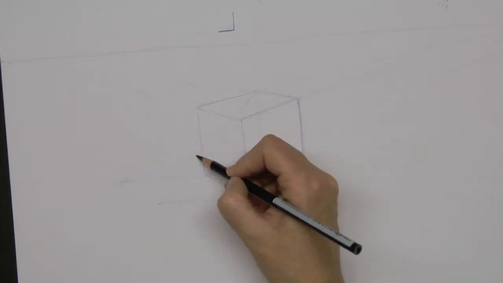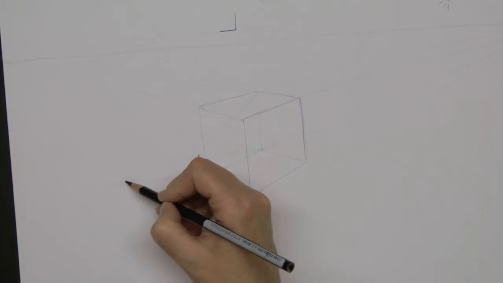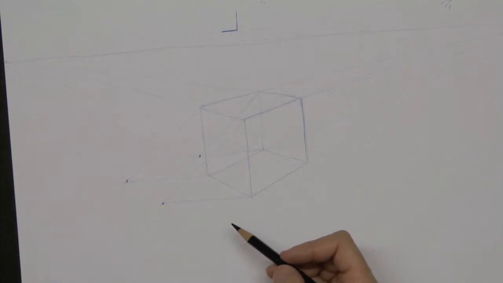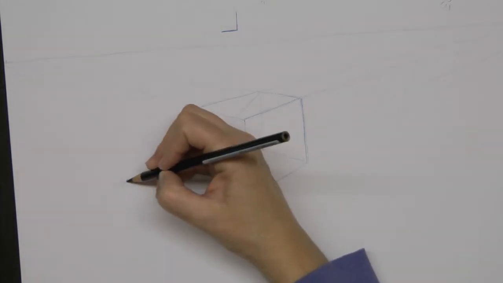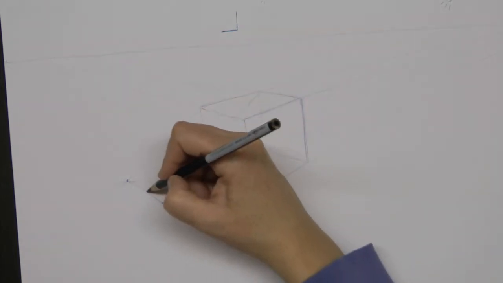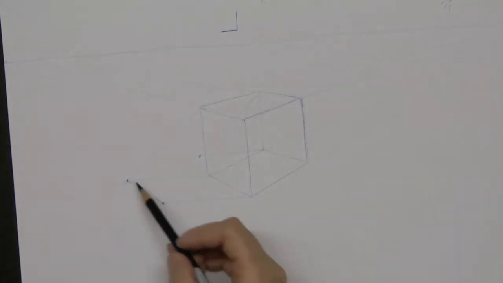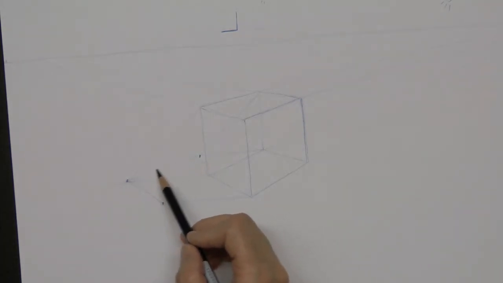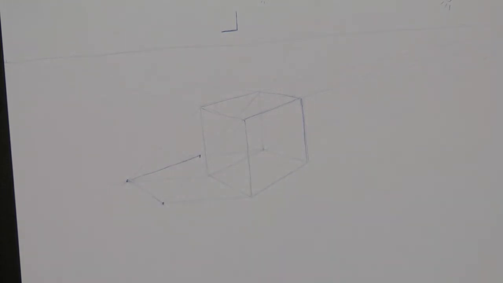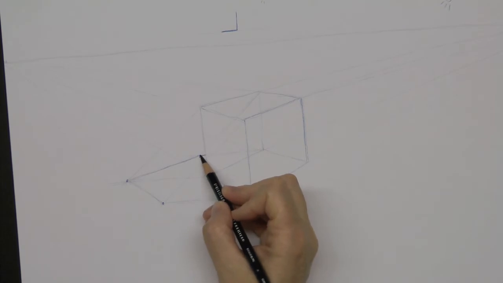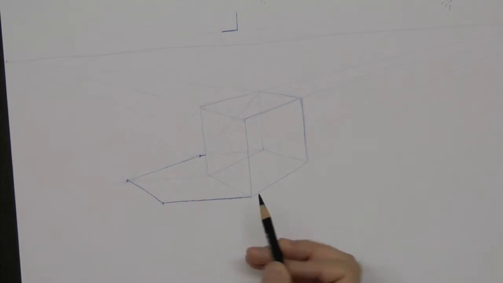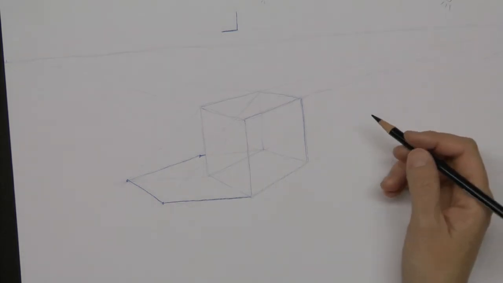So now you can see I've got this point of intersection here, here, and here, and when I go back and complete this shadow, all I'm doing is connecting these dots. So I'm going to go back this way, and if I actually extended this back, it would go back to my vanishing point. And then I'm going to connect this one here, and this too would also go back to this vanishing point. So now I've got a cast shadow created for my box, okay, which is very important.